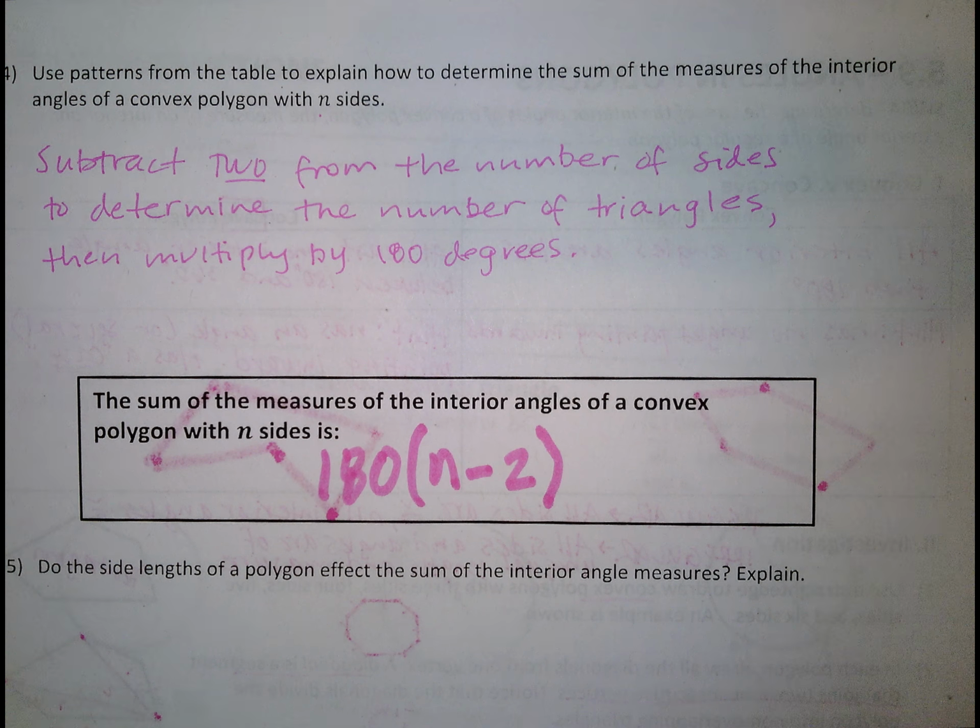Alrighty. Number 6, though: in a regular polygon, how can you determine the measure of one interior angle and one exterior angle? Let's talk about determining the measure of an exterior angle. In the case of a triangle, you see that I already filled in the information.